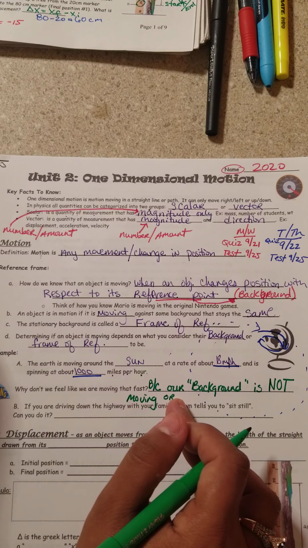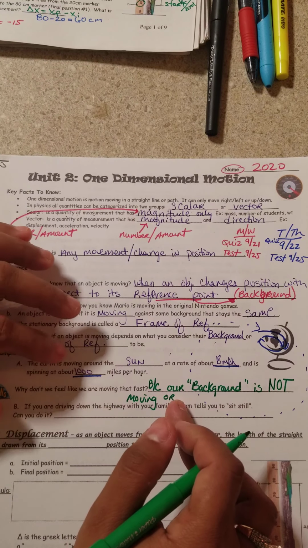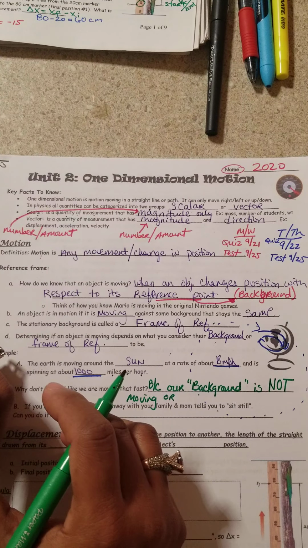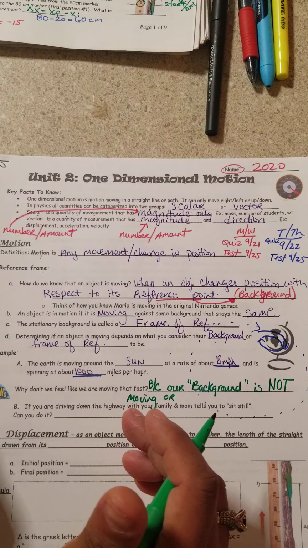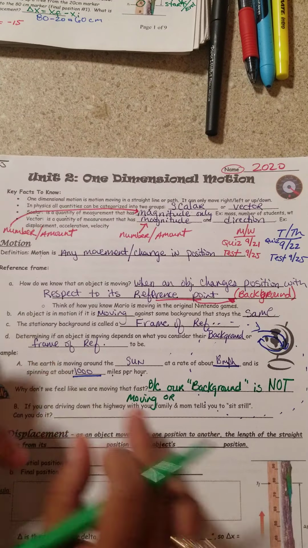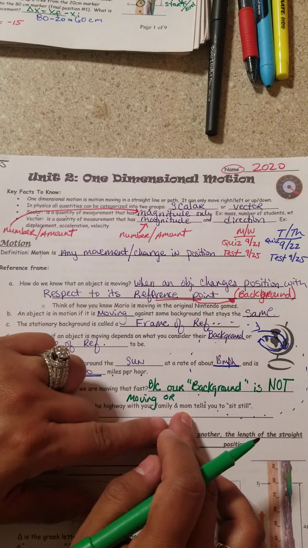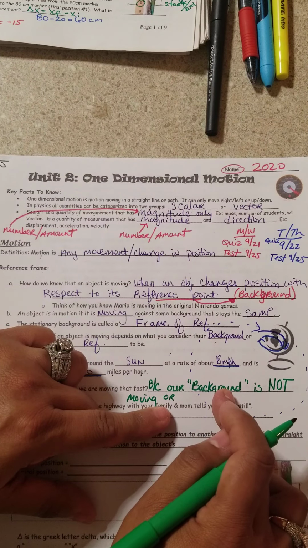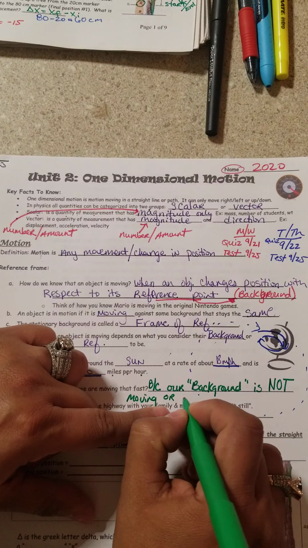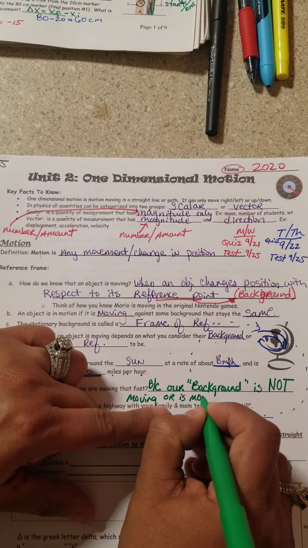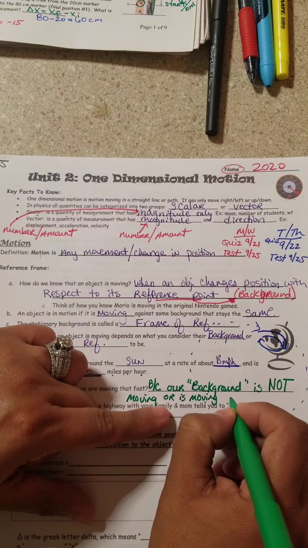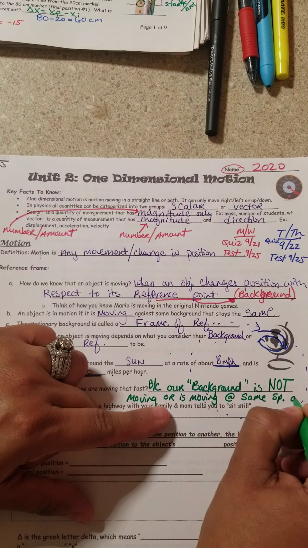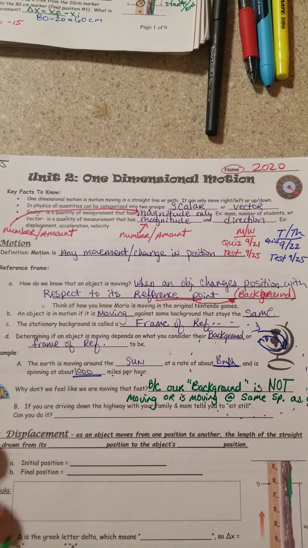Or some of us are thinking a little differently. And that's why I love physics, because some of us think a little differently and we see those answers or those ideas or suggestions in a different point of view. And I love that. Not only is it not moving, or we can say that our background, which could be your table, your desk, your bed, is moving at the same speed as you, right?